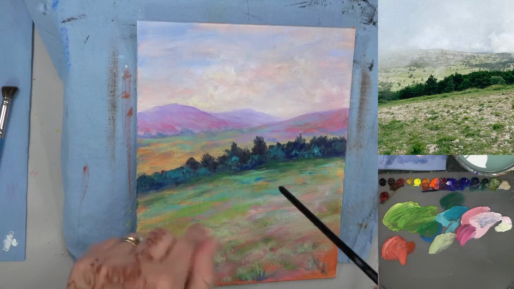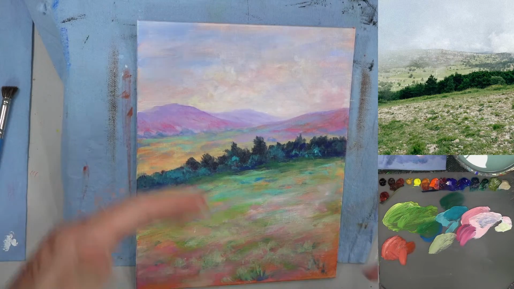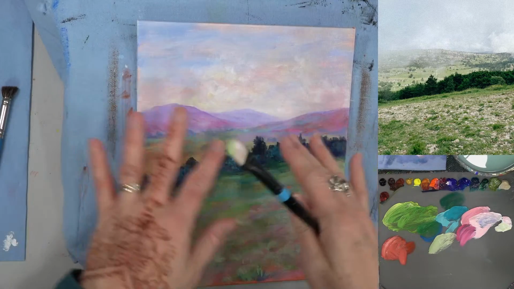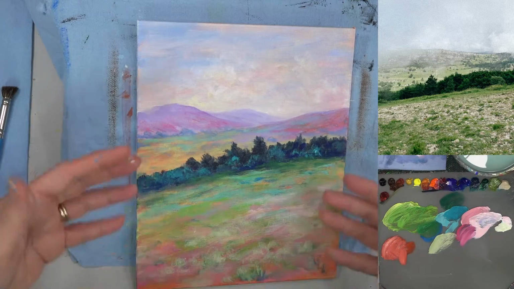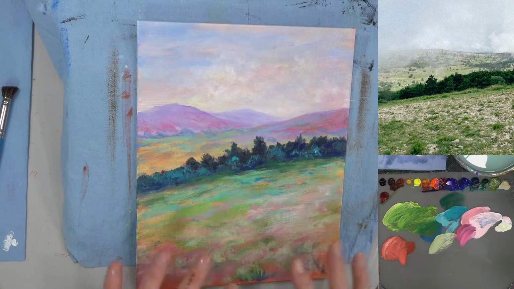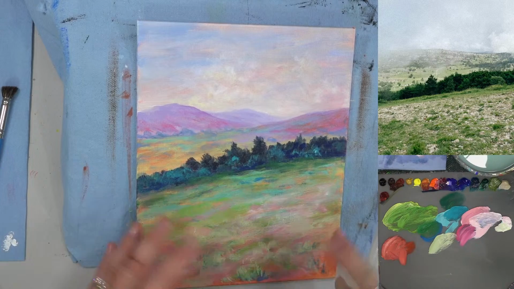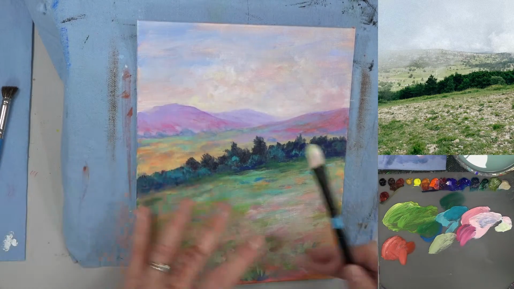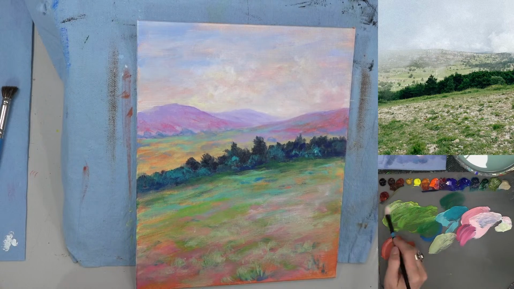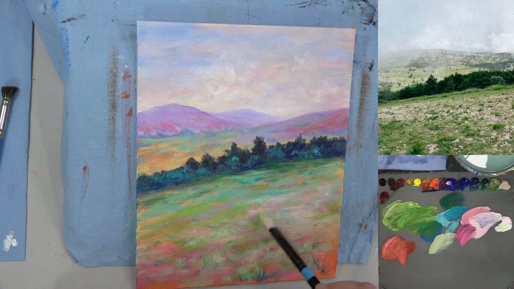And I think this one would lend itself really well to that. So you go in and you add texture paste to your mountains and your trees and your different areas. And then when you get to this area, you're catching the color in those textured areas, and you're getting some really neat things happening. So try it with that too. Try combining some different techniques and see what happens.